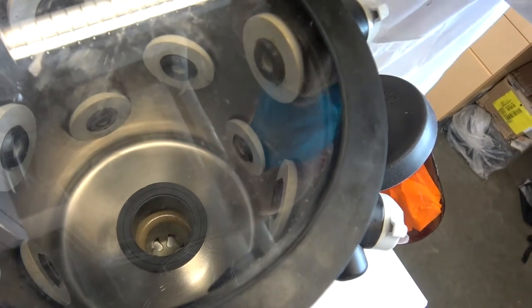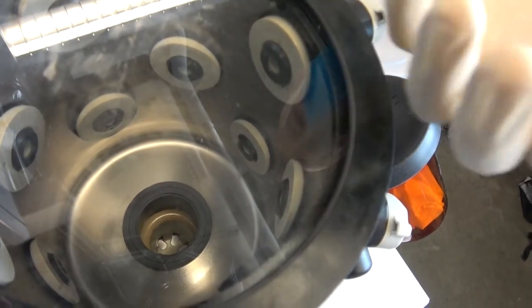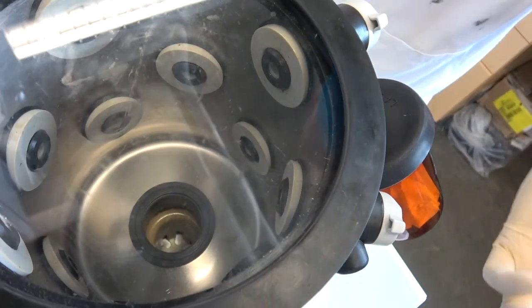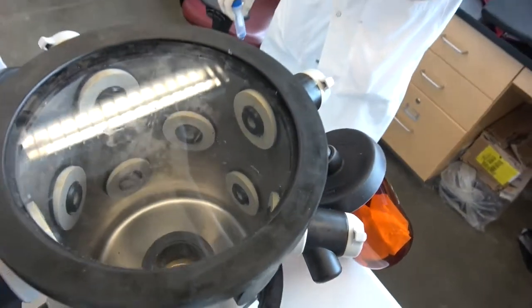Now down inside of there is an area that's cold. And so what's happening is as solvent comes off, it goes into this center chamber and then is condensed and forms ice. Okay?